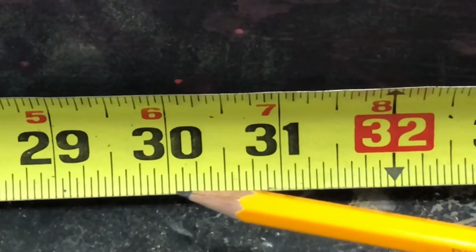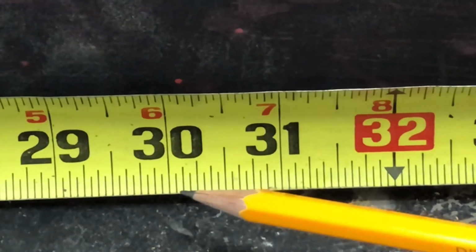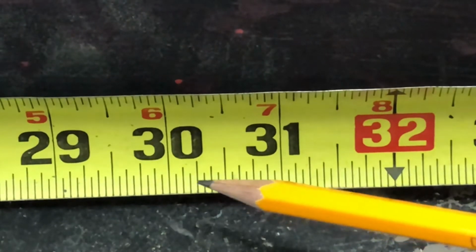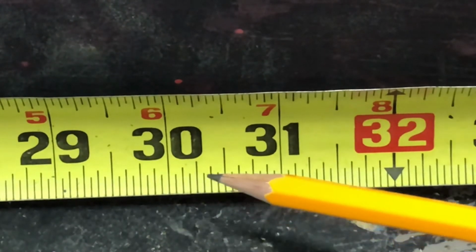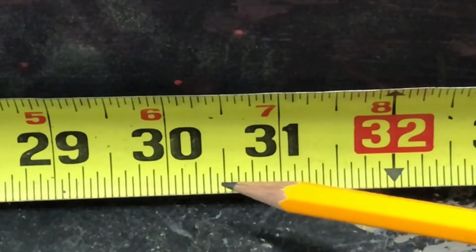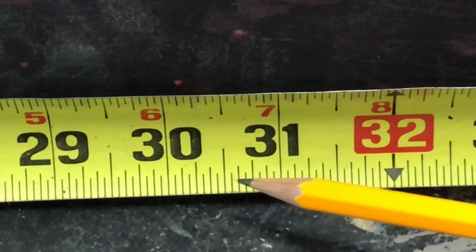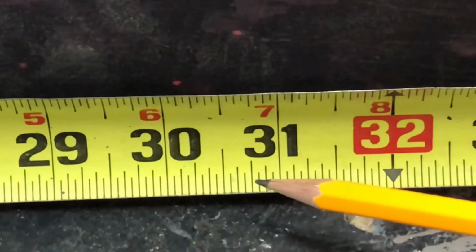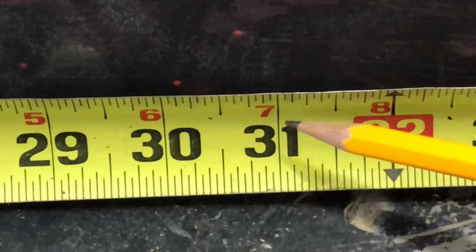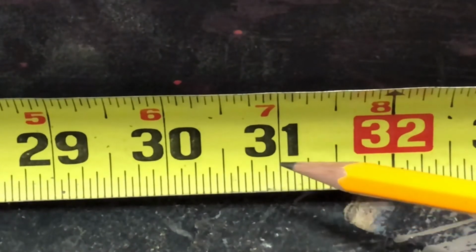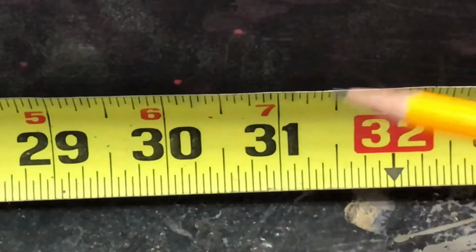So that's 1/16, 2/16, 3/16, 4/16, 5, 6, 7, 8, 9, 10, 11, 12, 13, 14, 15, and then 16.